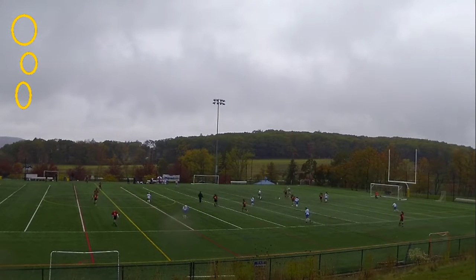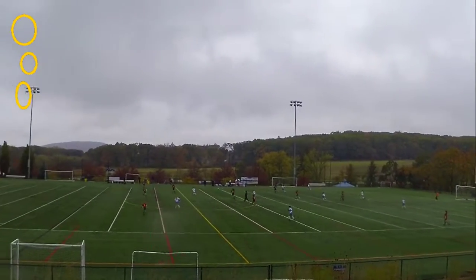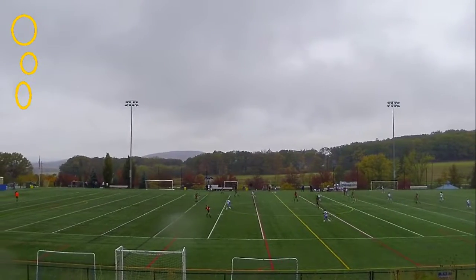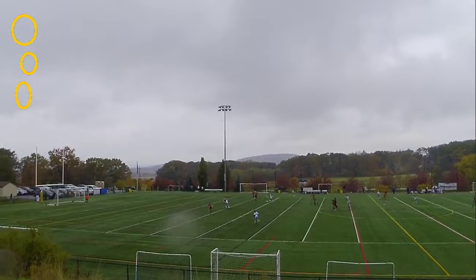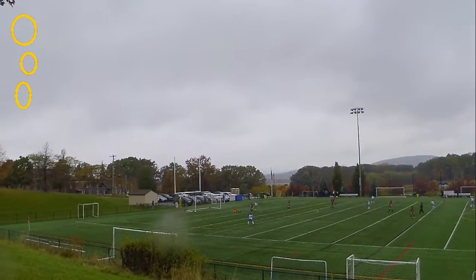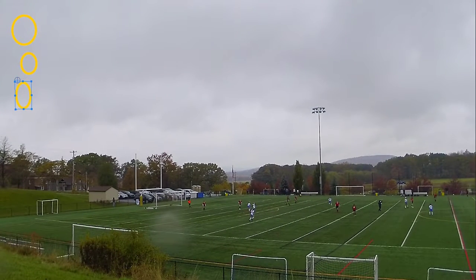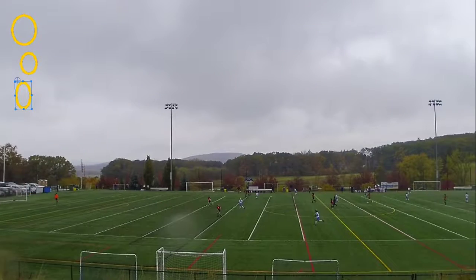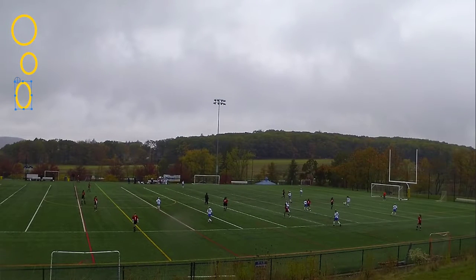Center back plays the ball to the holding mate in the space, which is great. Holding mate plays the winger. Winger opens up, plays the striker to feet. Striker opens up, finds the striker in between, and we poke it in. And as you can hear, we score. Right? So now, look, that only happened because we consistently found the space.